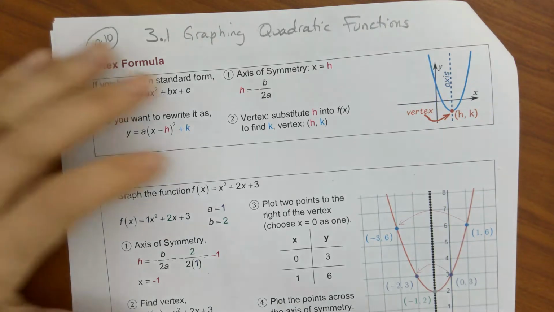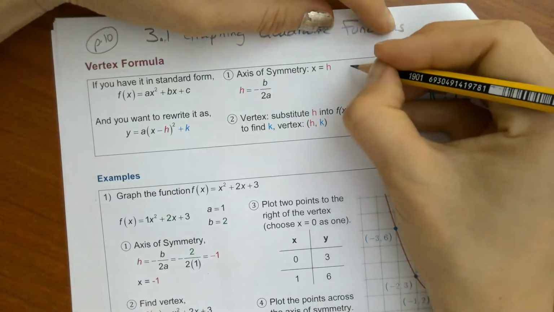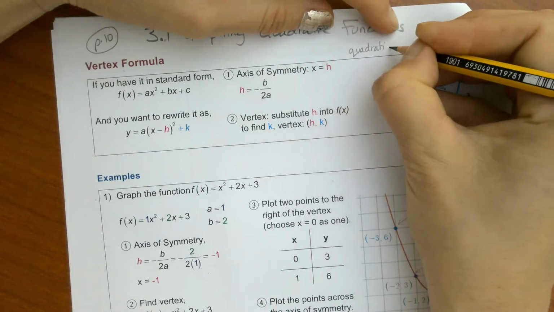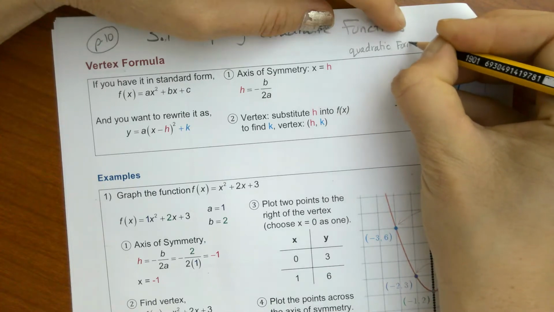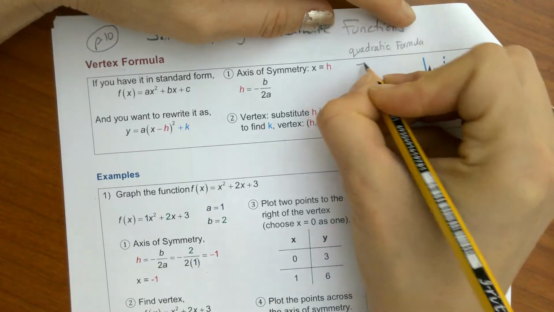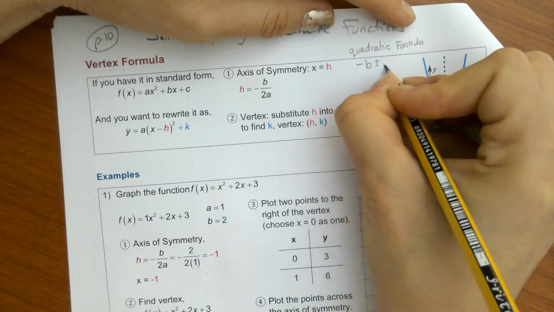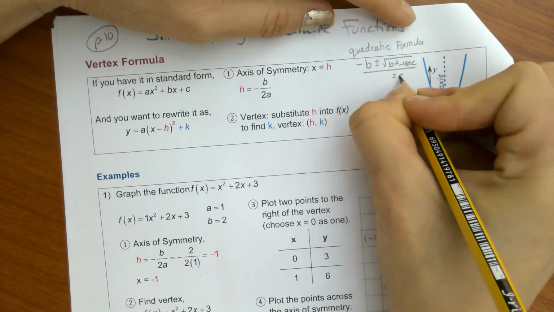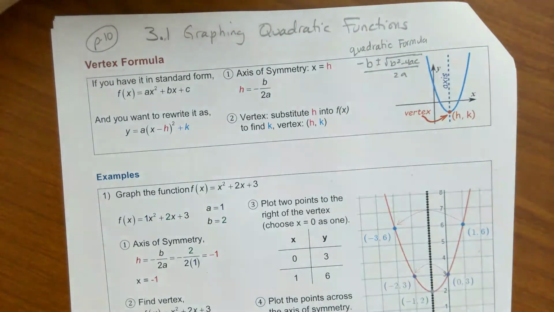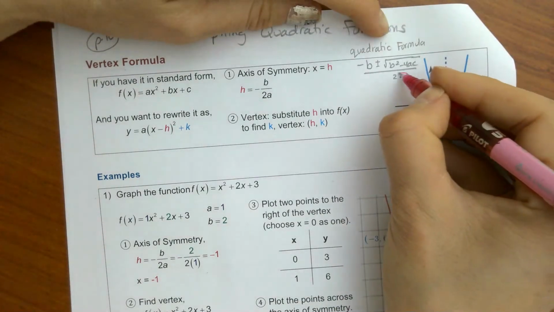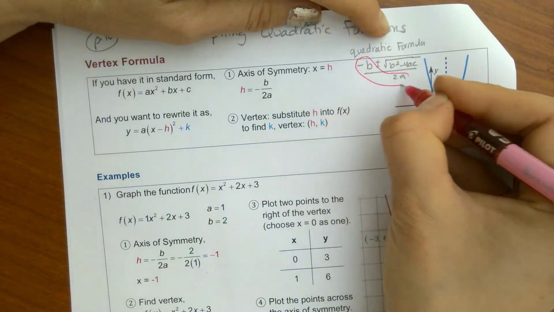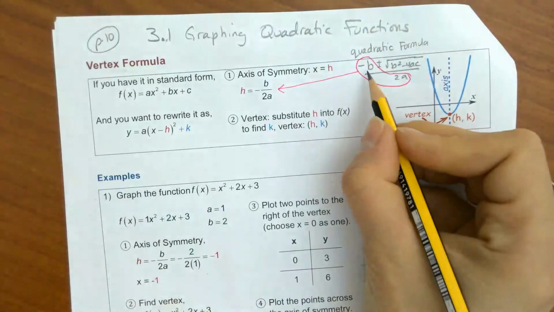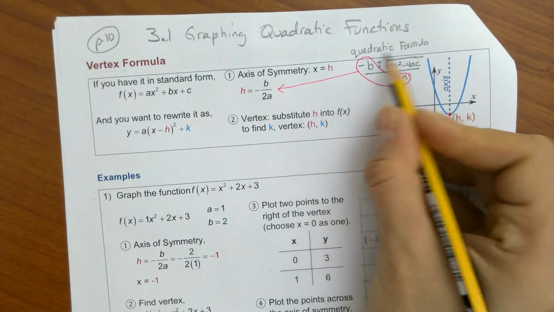I want you to write down the quadratic formula. It's negative b plus or minus the square root of b squared minus 4ac, over 2a. Now why do I want you to write it down? Because we're going to use a formula that is just the front part of the quadratic formula.